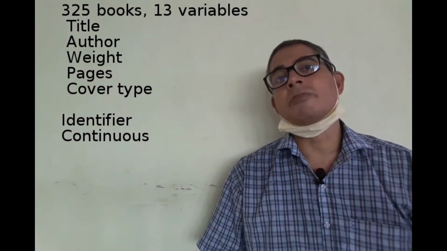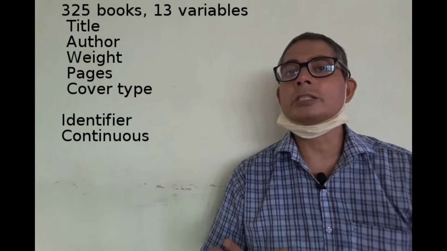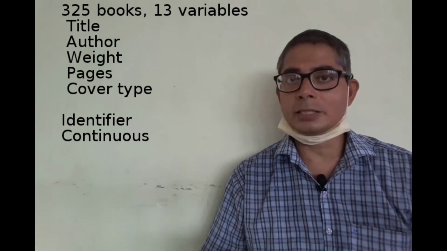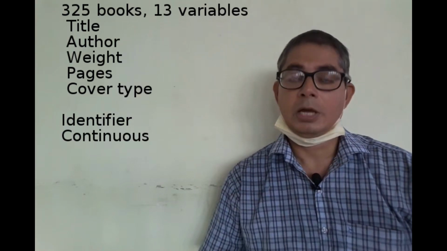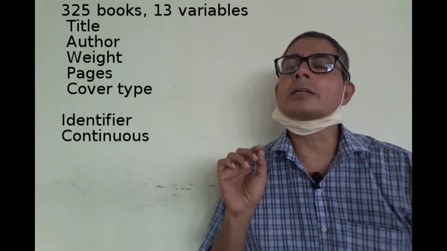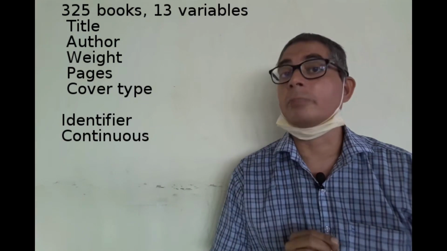Now this type of multivariate data is the simplest to understand. The cases and the variables are both quite obvious. Next, let's look at a slightly more involved form of multivariate data, also from the same website, DASL.